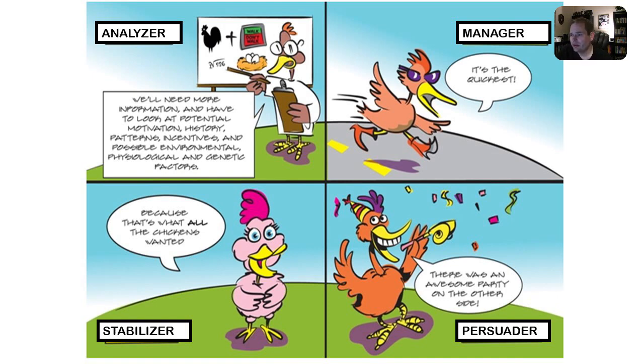You have your stabilizer. They're very much into relationships, right? And they're very much into other people and helping to serve other people. And so that chicken's like, hey, this is what everyone else wanted, so I'll go with that. And then you have your persuader behavior. Hey, that was an awesome party. And they're into people as well, but it's more about themselves and how other people make them feel. Okay, so it's kind of the flip side to the stabilizer would be the persuader.